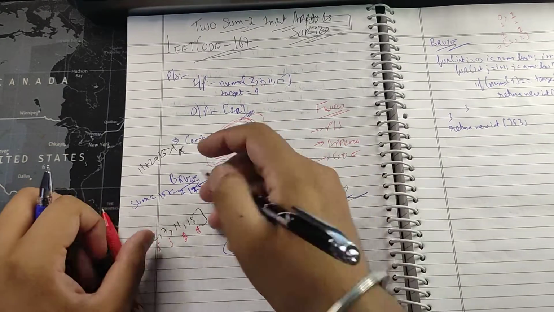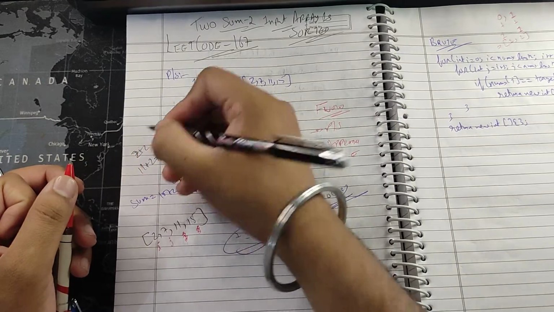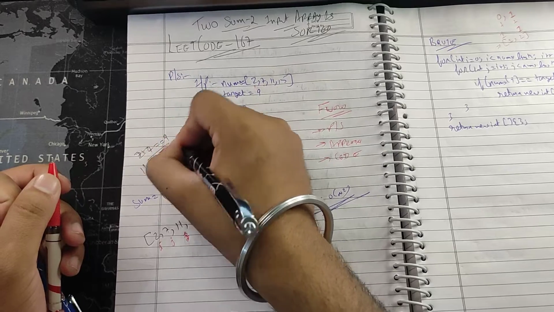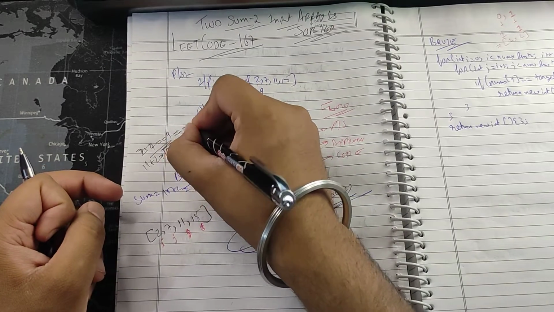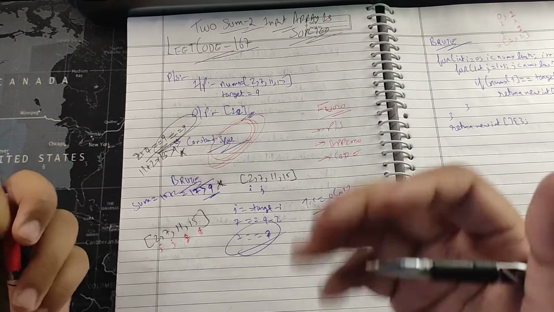Now we're going to check: 2 plus 7 is 9. And 9 is equal to 9, so we're going to return our indexes. So that's how we're going to solve this problem, and that's how we're going to code it up.